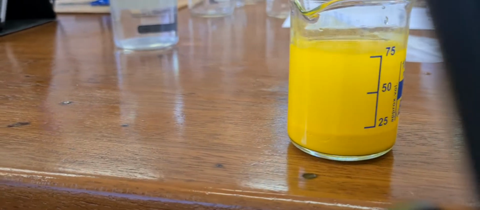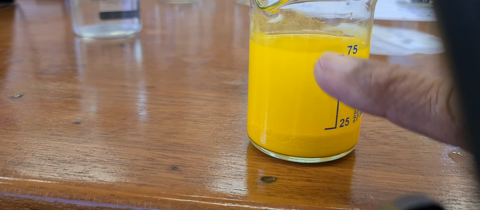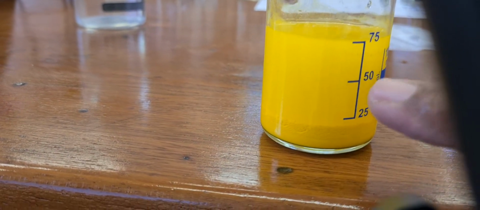So before I leave you, I just wanted to take you back to that beaker, where the precipitate, the yellow solid is there, and the top is clearing.